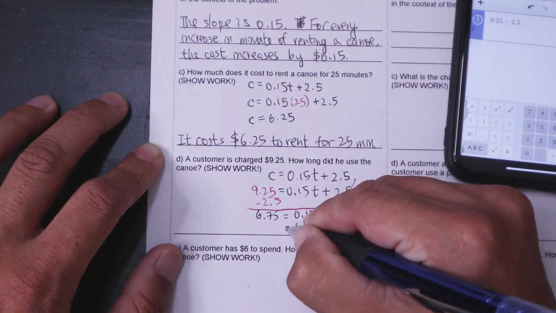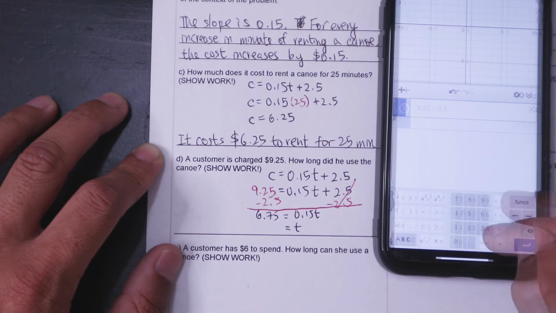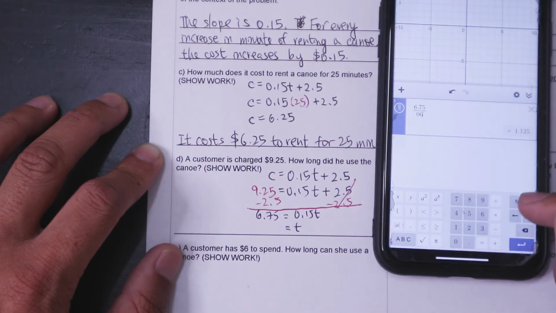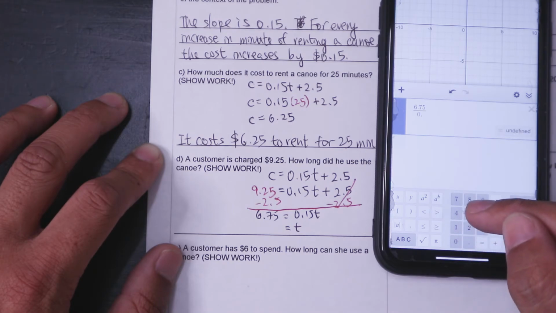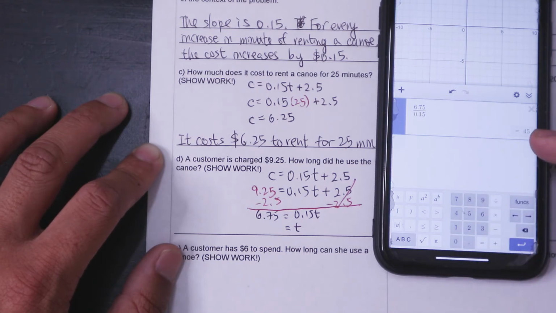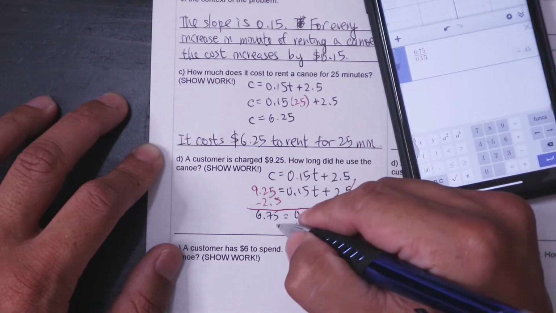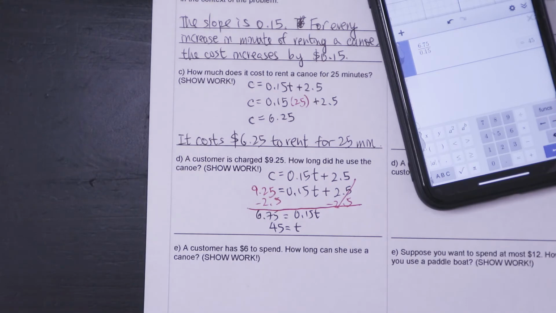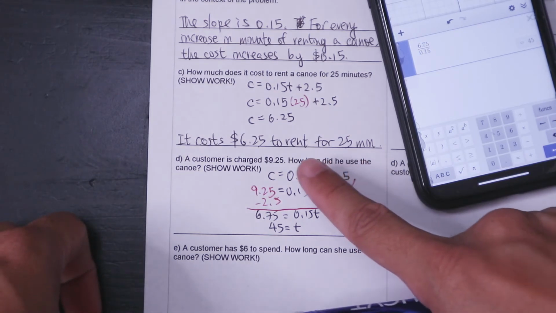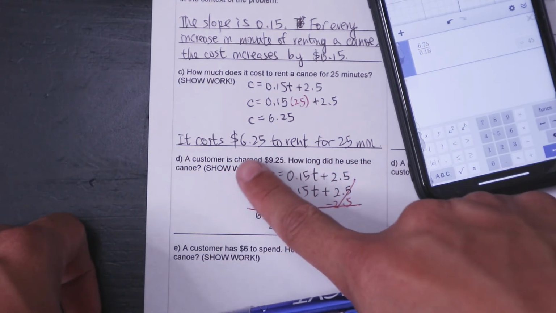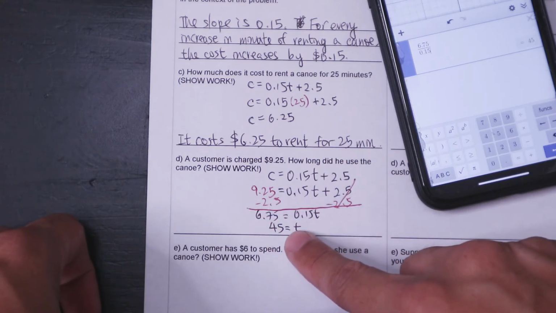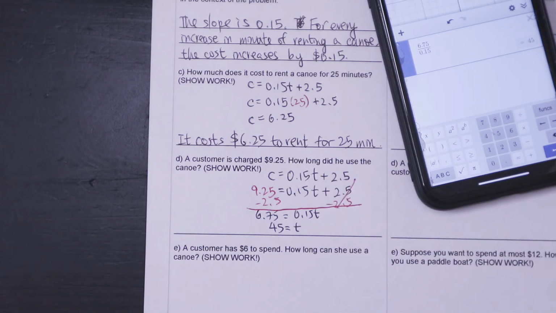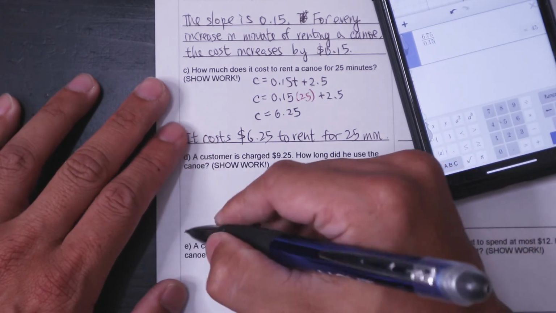And then at the end, you divide both sides by 0.15, right? 6.75 divided by 0.15. I typed it incorrectly. And I get 45 right here. So T equals 45. Now I'm kind of running out of space, but you're going to write me a sentence. It says, well, a customer used the canoe for 45 minutes if he pays $9.25. So you do have to write me a sentence, okay? Maybe I could write it here, right?